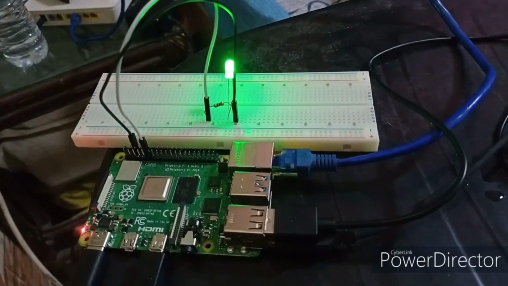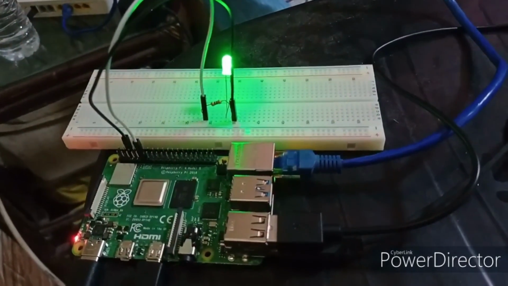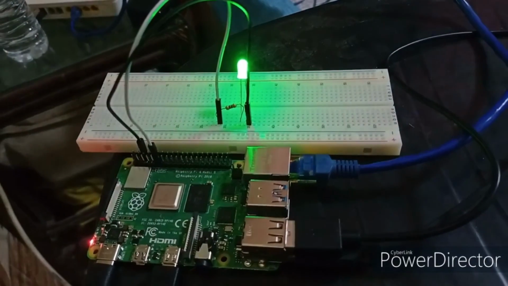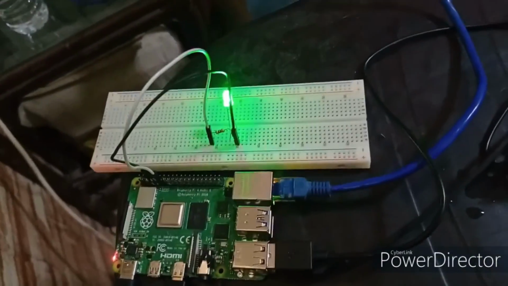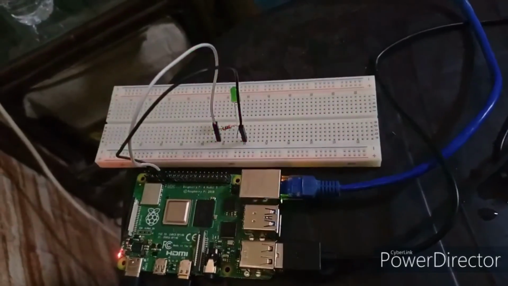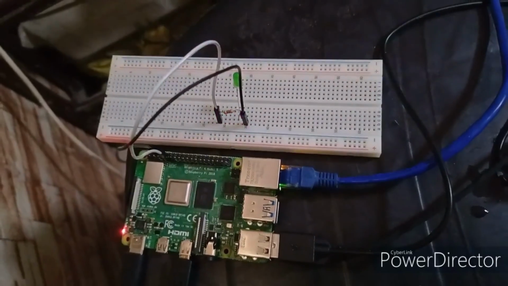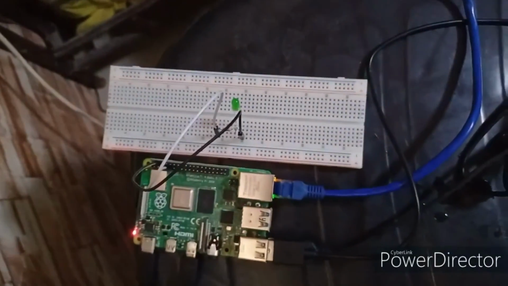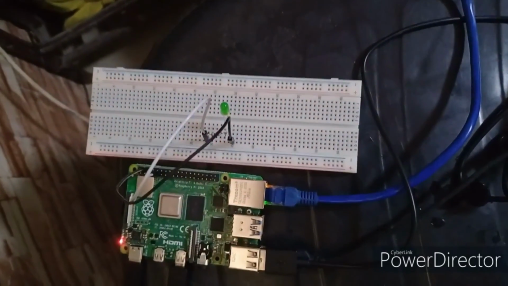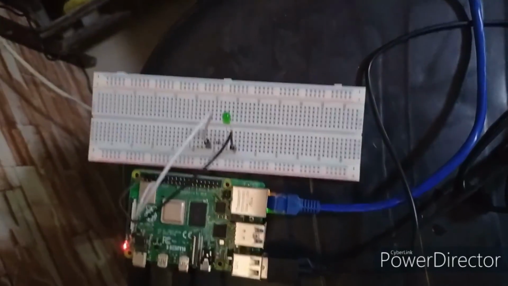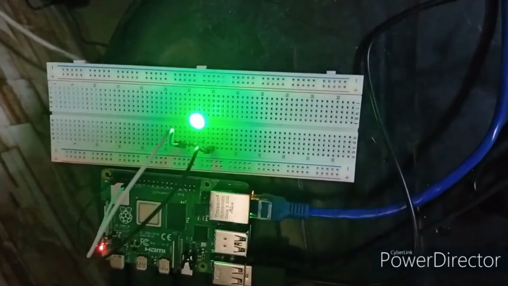So as you can see here, we use a green LED, and we repeatedly turn on and turn off this LED using our code that we uploaded on our Raspberry 4. So this is a simple application of our Raspberry Pi 4, which can be applied in Christmas lights, okay, or in simple applications in our everyday life. So that's our simple application.